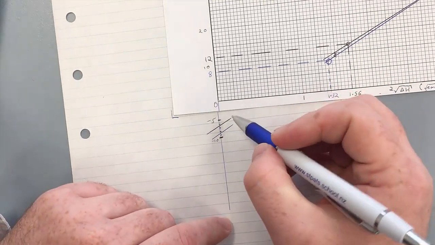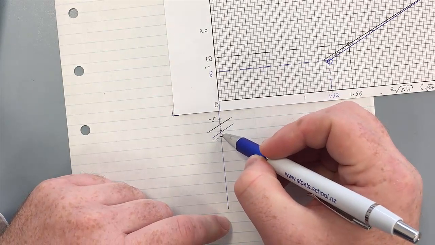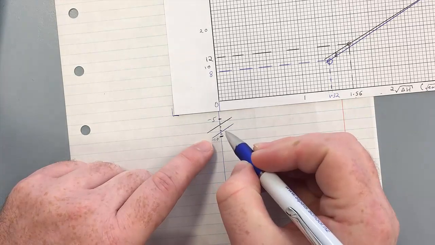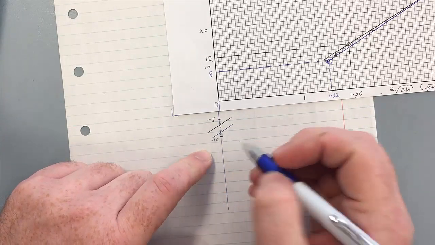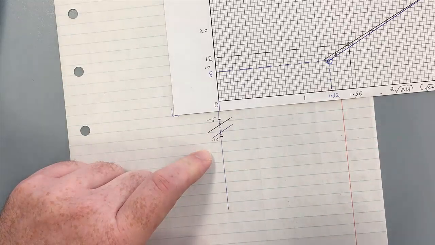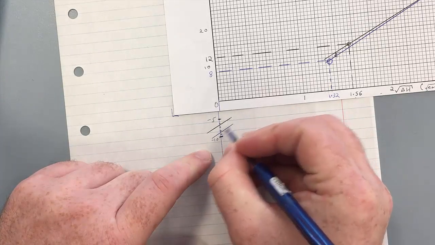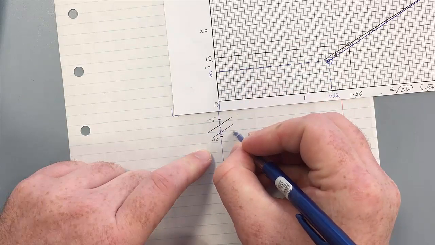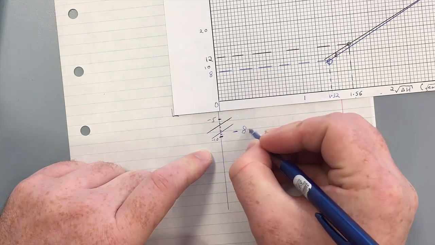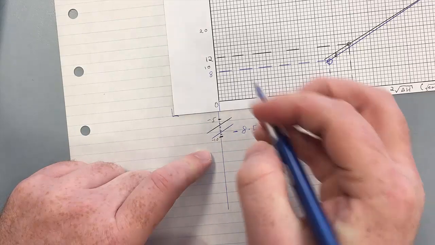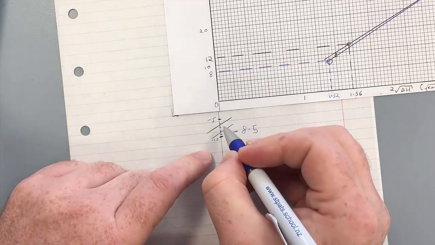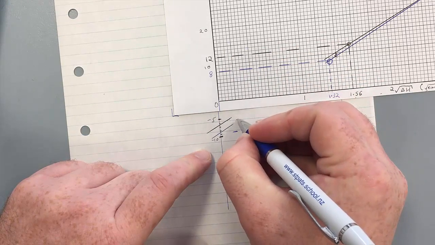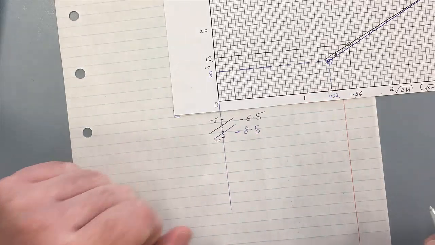So I've now marked on -6, -7, -8, and -9. And so I'm going to say that this blue line is between about -8 and about -9. So the blue line has a y-intercept value. It cuts across this axis at -8.5 seconds. And the black line cuts across at negative, I'd say it's probably about 6.5. So the black one is about -6.5.